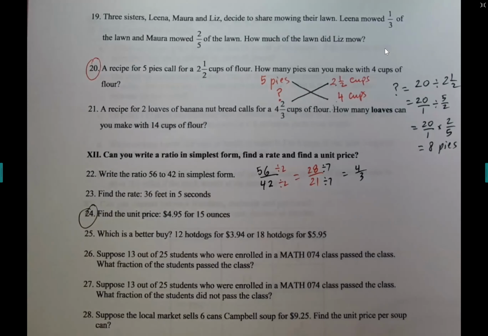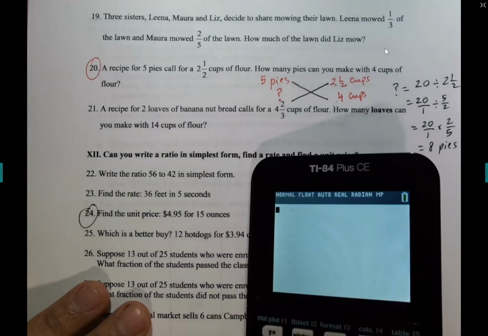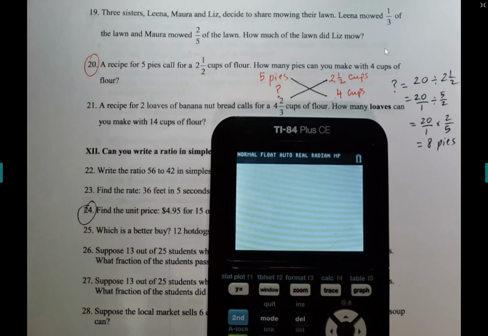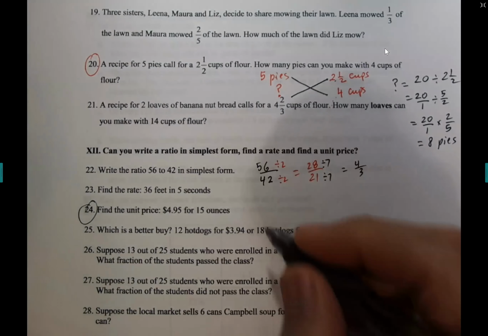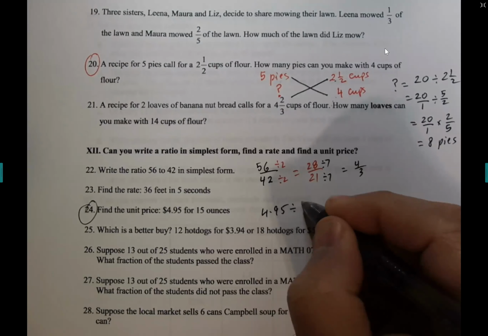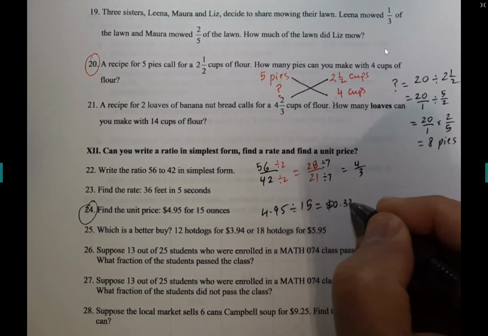Okay, 24. What's the unit price? You have to use a calculator here. When the calculator is available, use it, guys. That will save you time. A unit price is the dollar amount divided by the number of units. So you just take the 495 and divide it by 15. And then you can figure out the price per ounce, 0.33. So 495 divided by 15 is 33 cents.